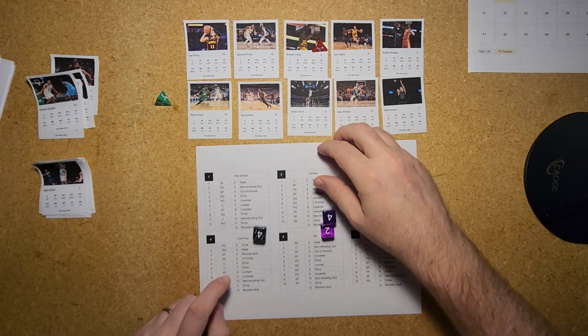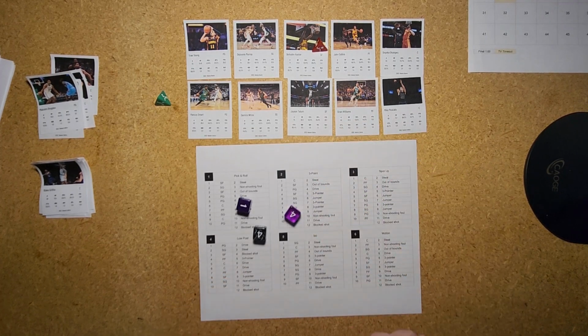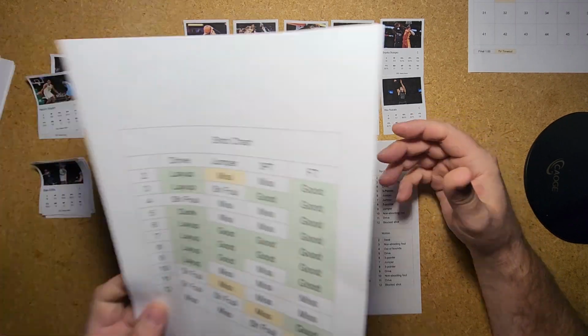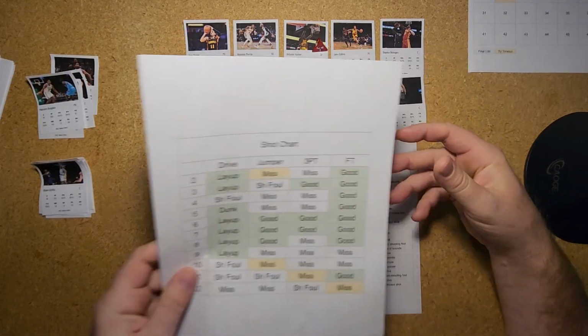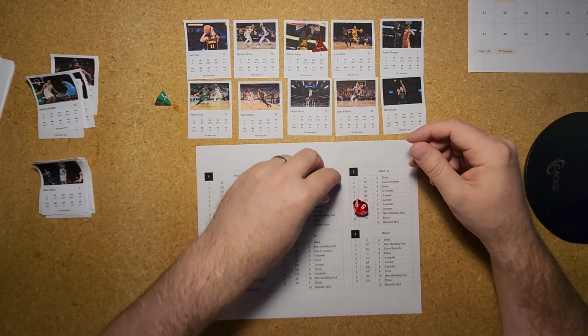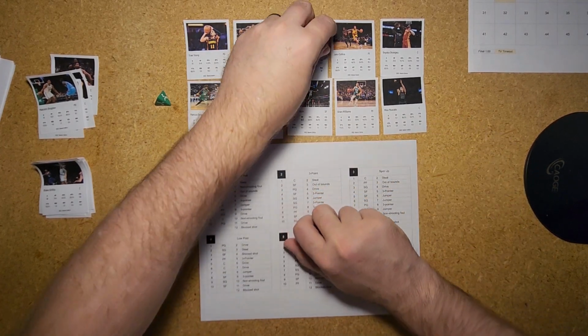A 6 is going to be a drive to the basket for him. Oh, a 5 is going to be a dunk. So we have one dunk result here. So he gets to the rack and he flushes it, and that's going to be 2 for De'Andre Hunter.